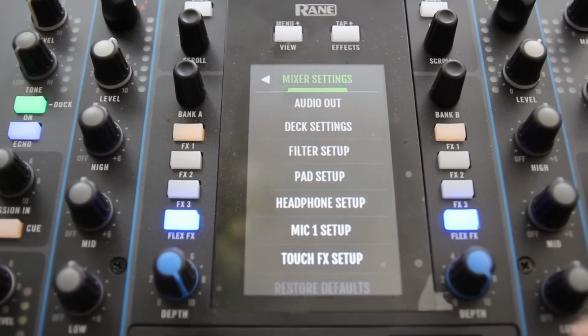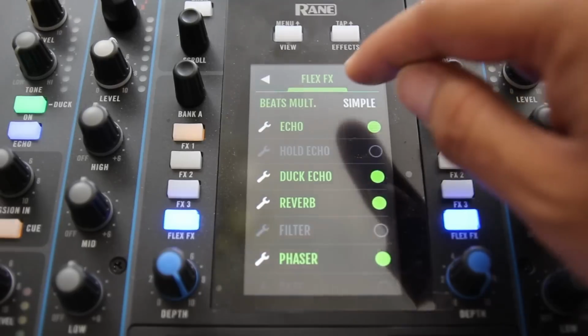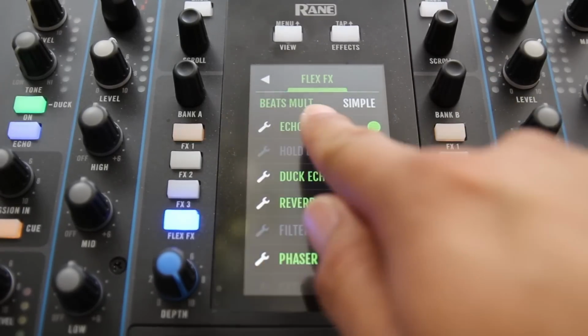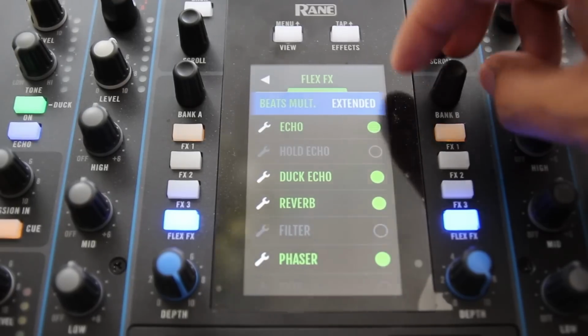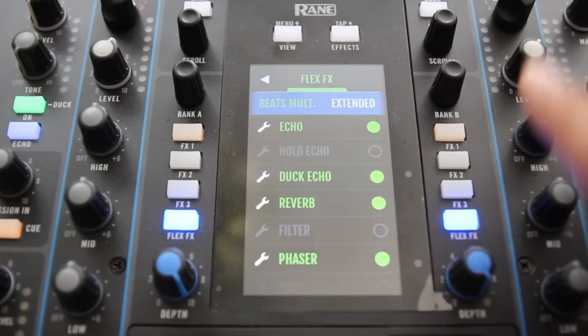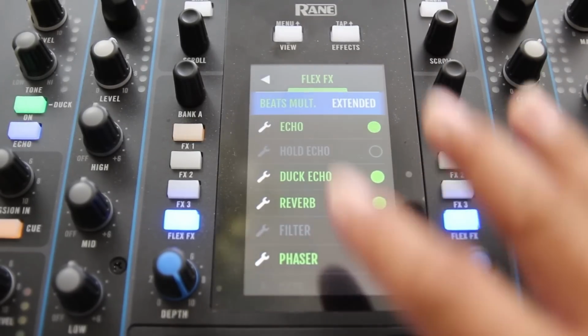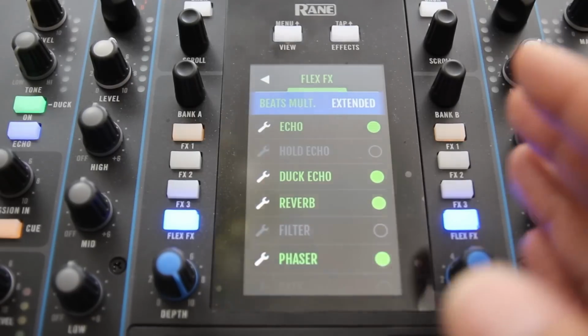Now some more actual effect settings that they've changed: if we go into the flex effects, right here at the top we have this thing that says beat multiplier. So if we select that, you can change it to simple, let's go back to the beginning. So extended, which is the normal setup and the default setup that we had in the previous firmware of this mixer, where you had not only quarter beat, half beat, but you had triplets and stuff like that.